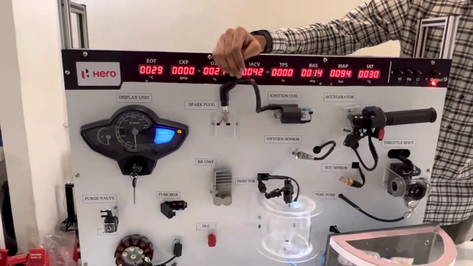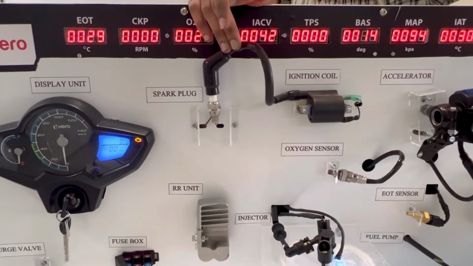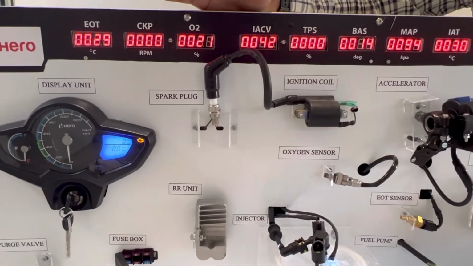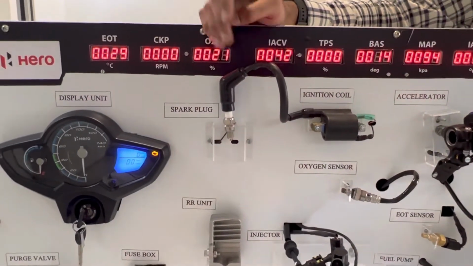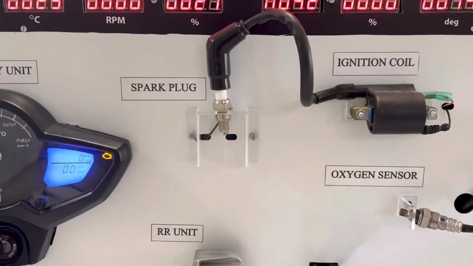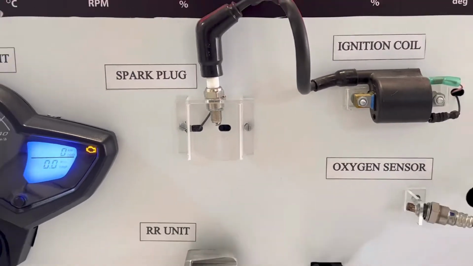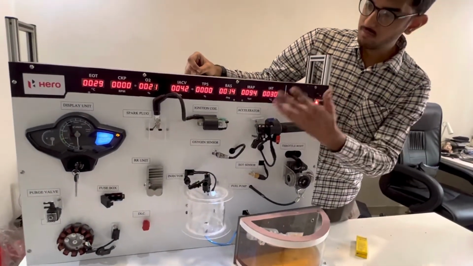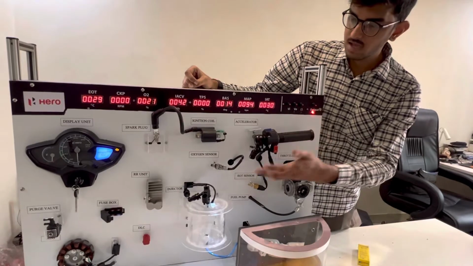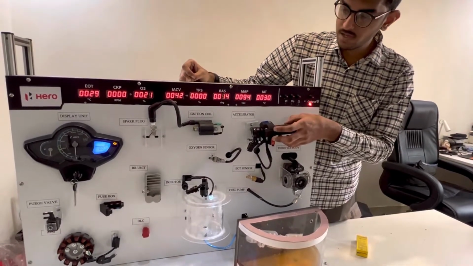The next precaution is about the spark plugs. We all know that the voltage generated here is in the range of kilovolts. So make sure that you don't touch it or poke around it. We have given a safety casing over there, but please do not put your fingers inside. Now we will start the ignition, and you can see the spark plug generating sparks and the injector injecting fuel in the tank.